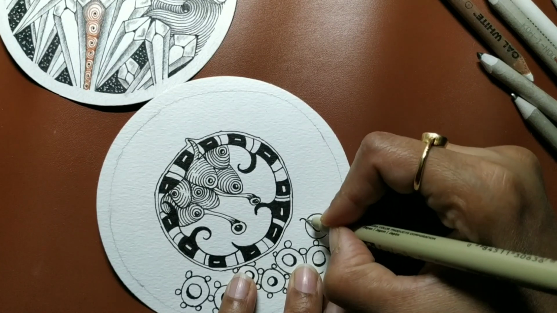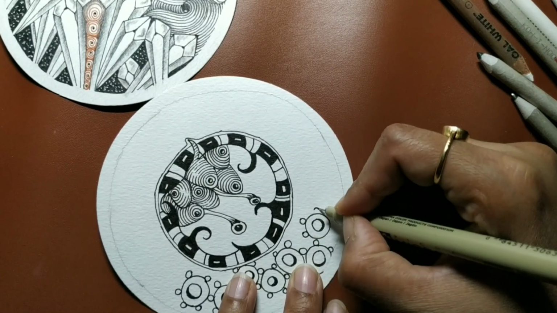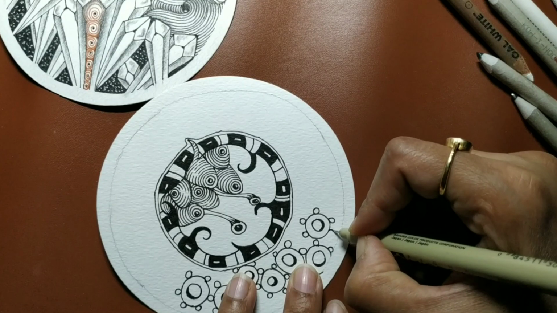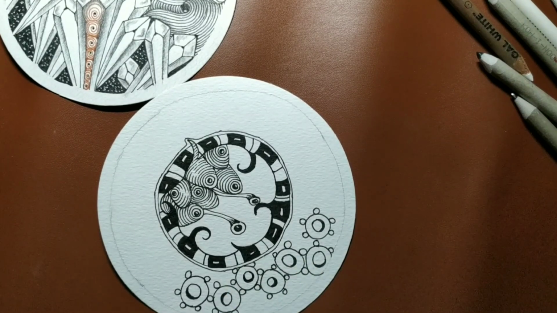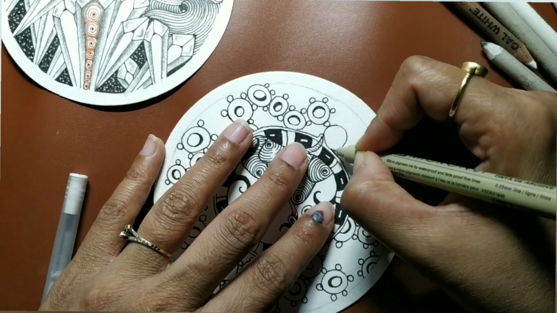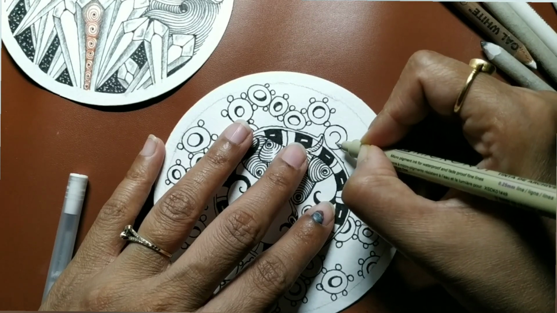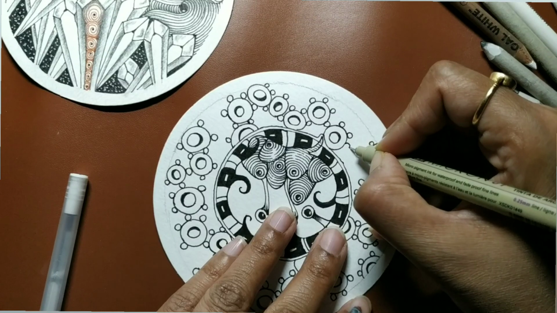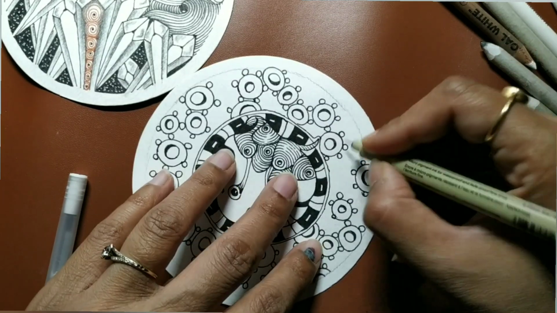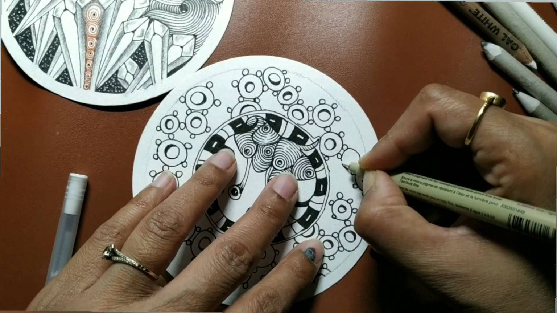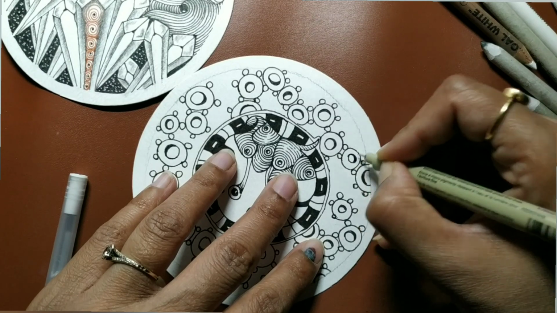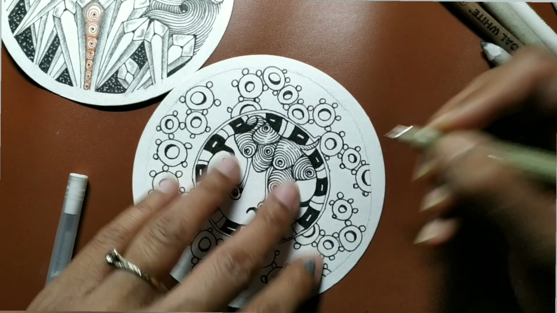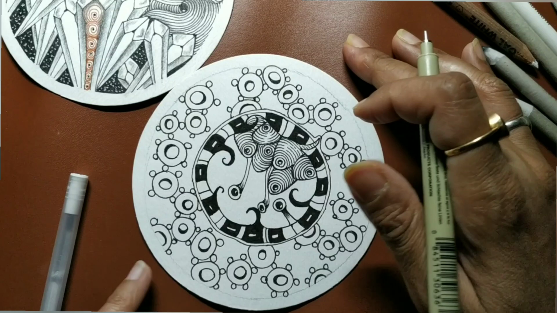Yeah, take your time and slowly do that exercise. So I'm almost finishing drawing my Zeppo here. Drawing it all around in the same fashion, interconnected with each other. Right, so I'm done with that.